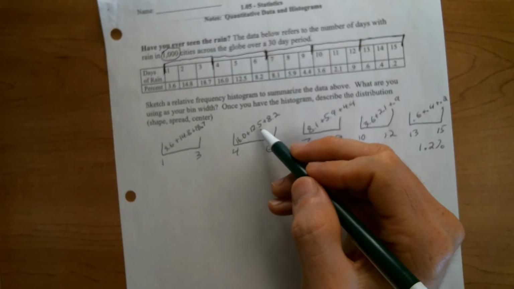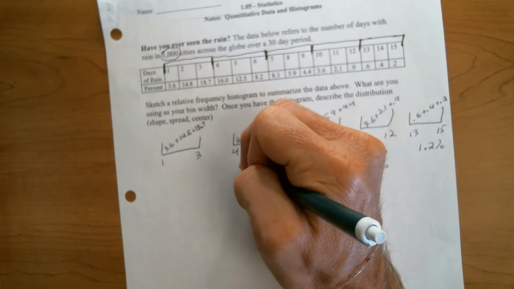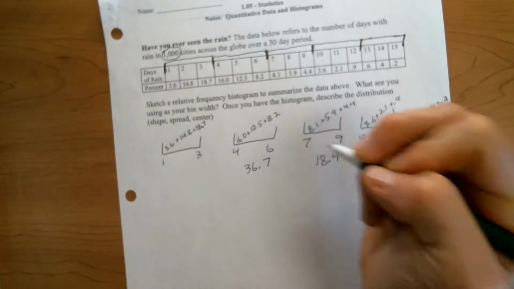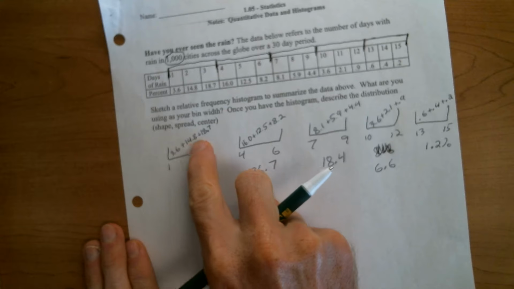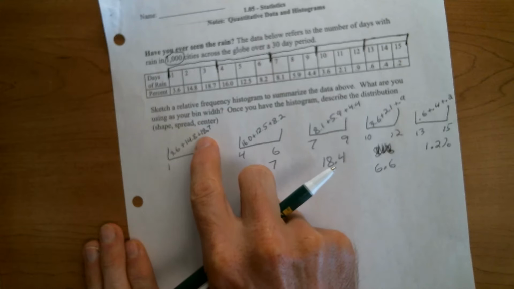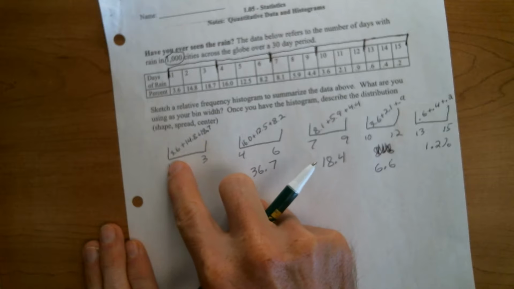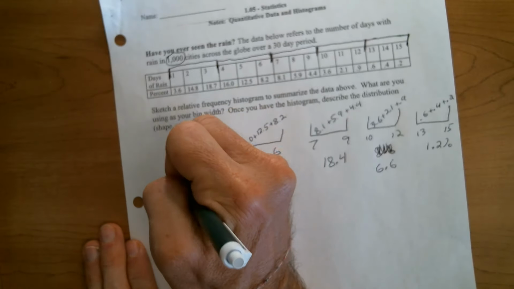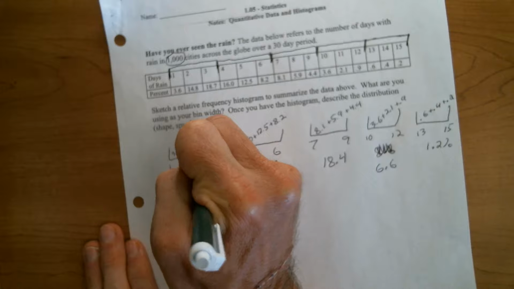This one's going to be 18.4%. This one's going to be 28 and a half, 36 and a half, 36.7%. And then this last one is going to be 14 plus 18 is 32, 33 and a half, 36 and a half, 37.1%.